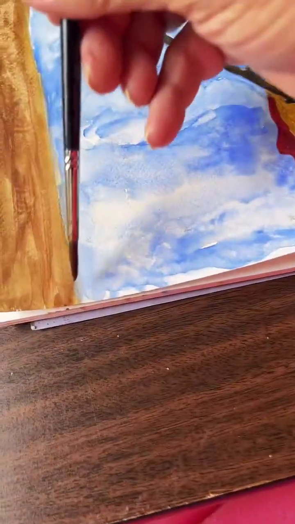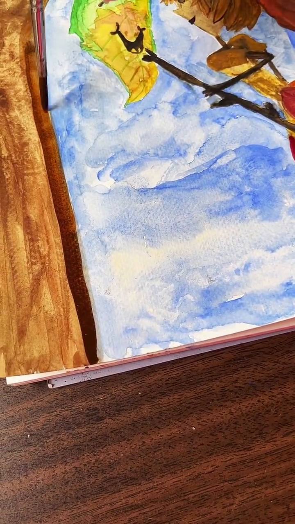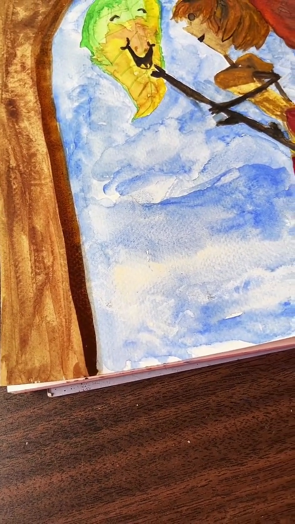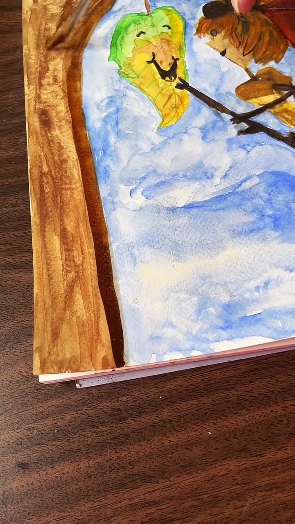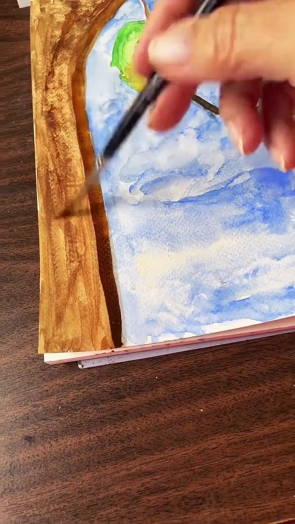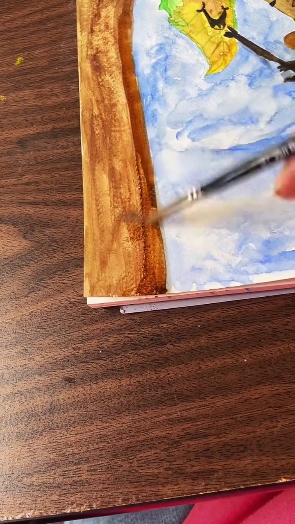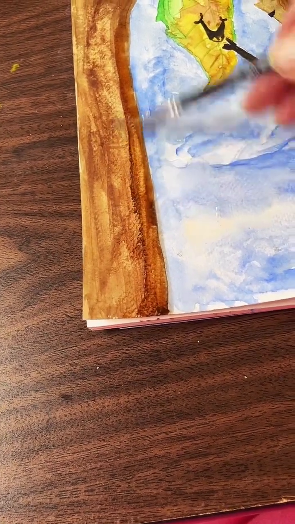Load that brush up. So any bit of my sky that looks scrappy there now does not. Paint some little brush feels here. I'll paint this in. I don't want a hard line anywhere. I'm gonna paint this bark in.